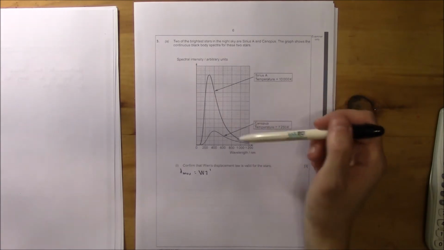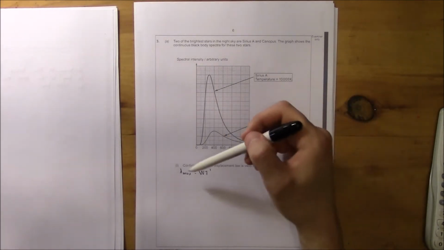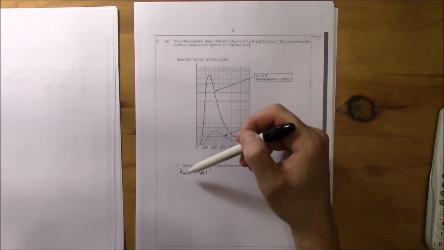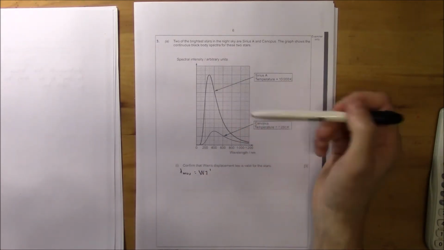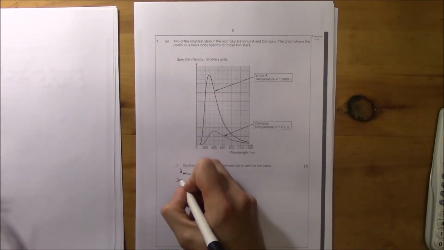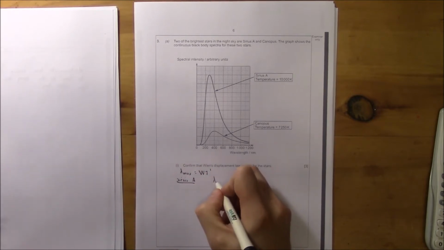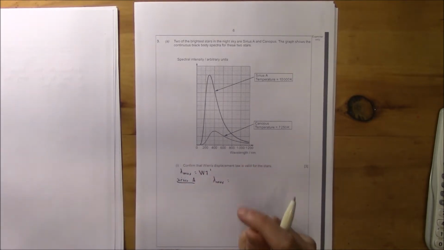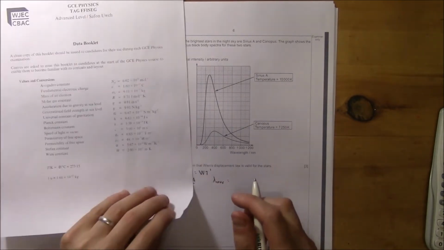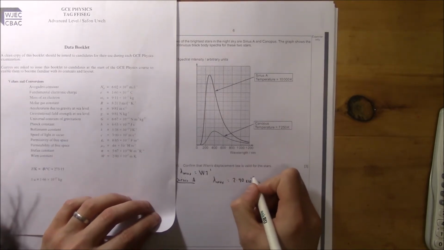Okay. So what we're going to do for this question is take the data from the graph for the two stars and hopefully show that the peak wavelength from the equation is the same as the peak wavelength given from the graph. So let's start with series A. Lambda max, the peak wavelength, is the Wien constant, which is, if you look it up here, 2.90 times 10 to the power of minus 3.